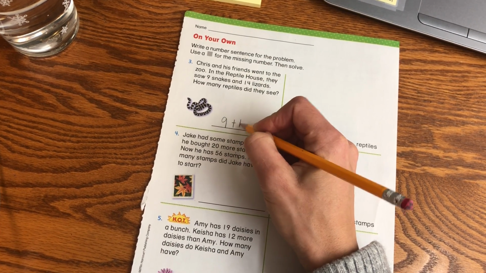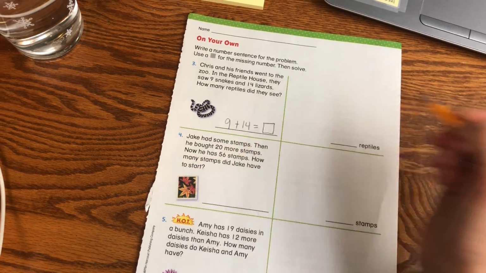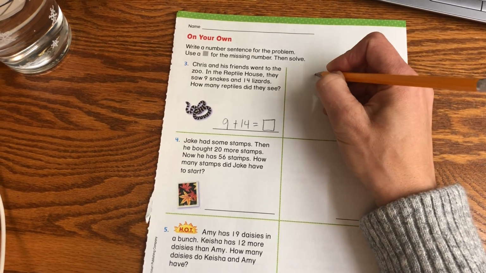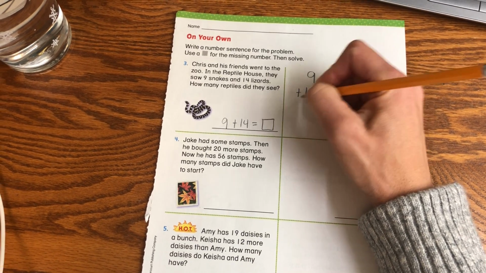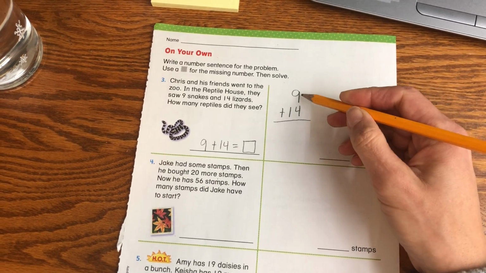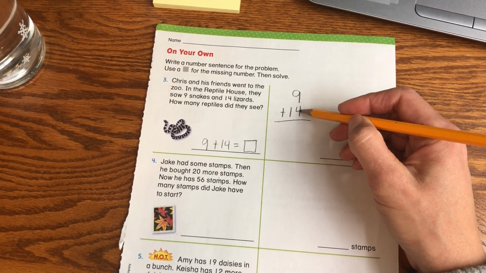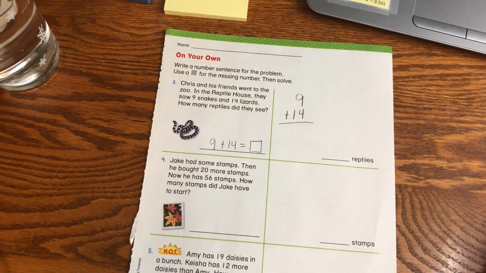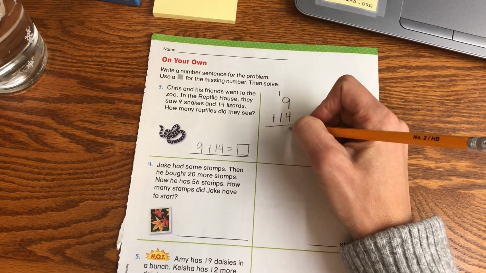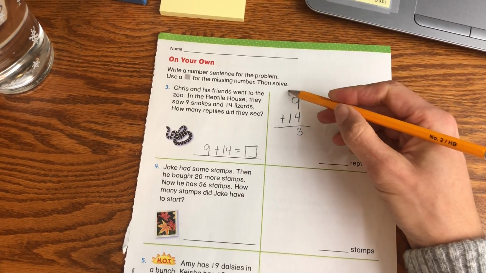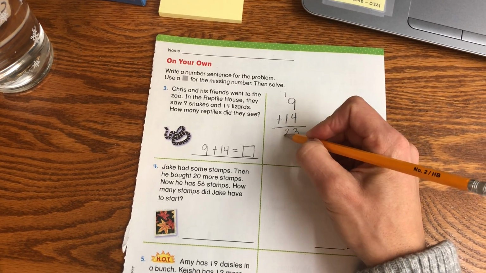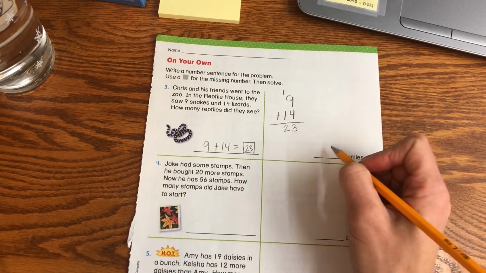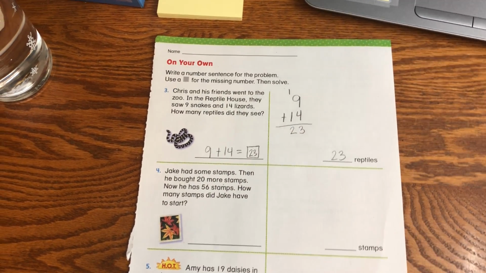9 plus 14 equals, we don't know, do we? Let's write it in column form to see if that helps us. 9 plus 14 equals, let's add the ones. 9 plus 4 is 9, 10, 11, 12, 13. Carry the 1, drop the 3. 1 plus 1 equals 2. 9 plus 14 equals 23. There were 23 reptiles.